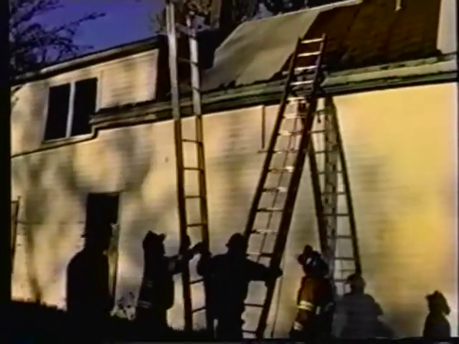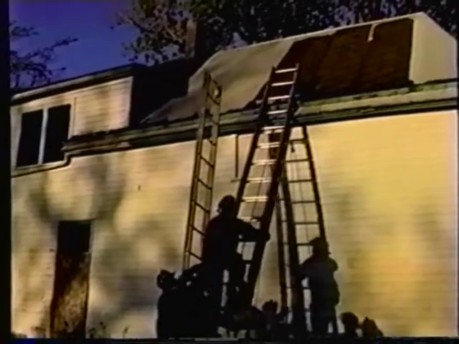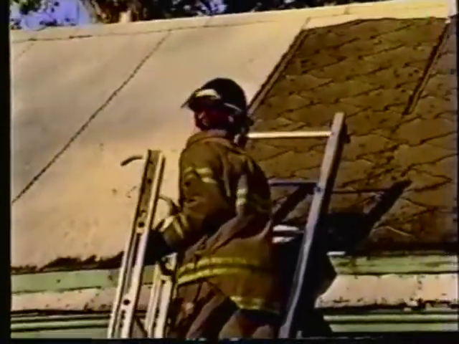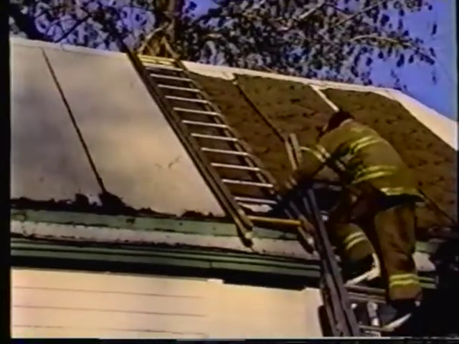The roof ladder is raised alongside the ground ladder. The hooks are engaged, facing outward, and the ladder is pushed up the slope to the ridge line. The roof ladder is then turned so that the hooks engage the ridge.